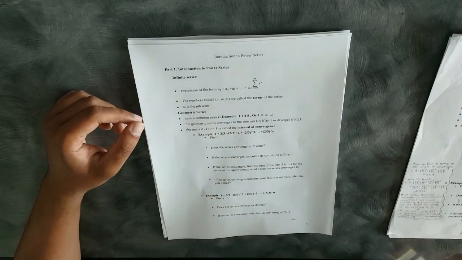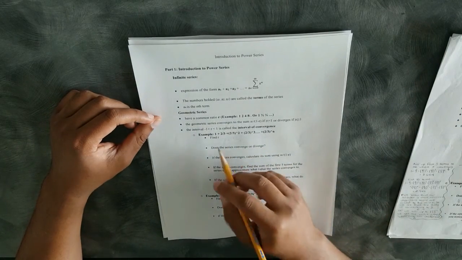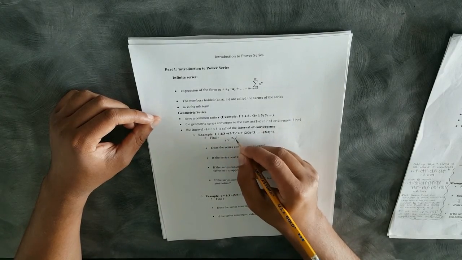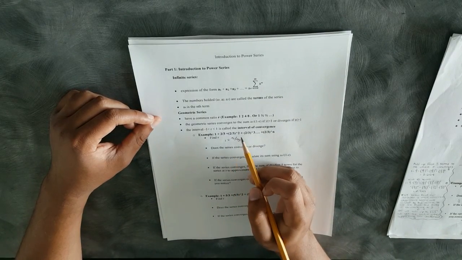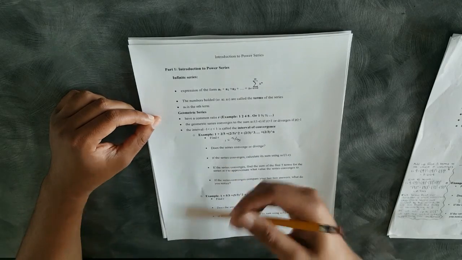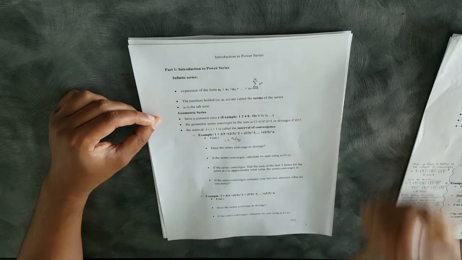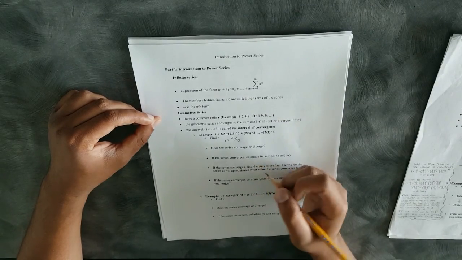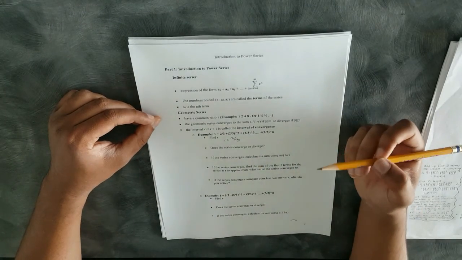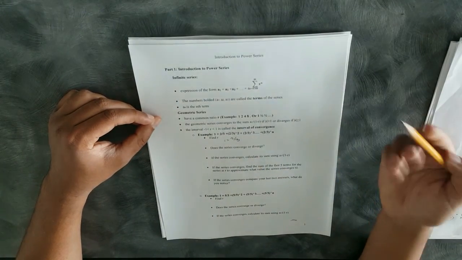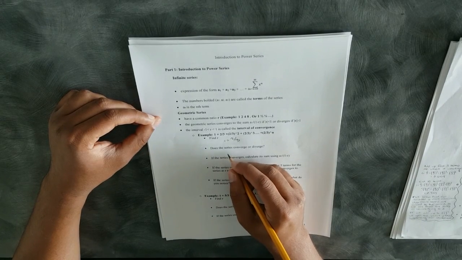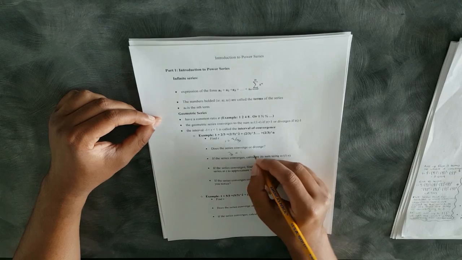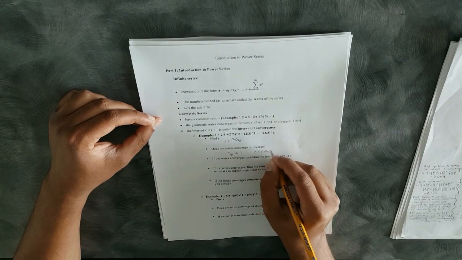Let's go over an example. We need to find r of this infinite series right here. So r would be 2/3 because each term is 2/3 times the previous term. So it asks whether this series converges or diverges. This series converges because the absolute value of r is less than 1. So 2/3 is less than 1, so it converges.